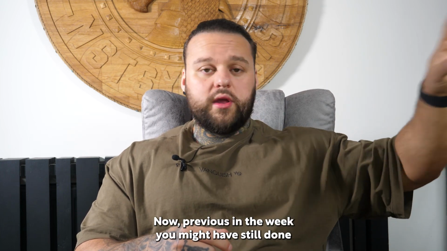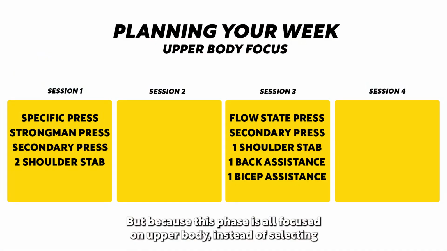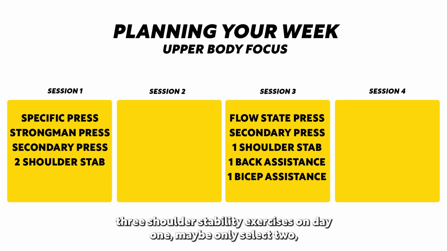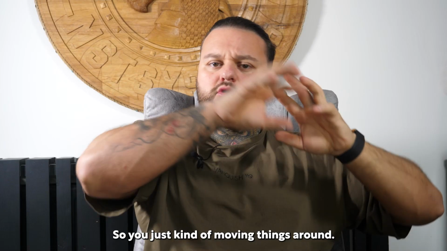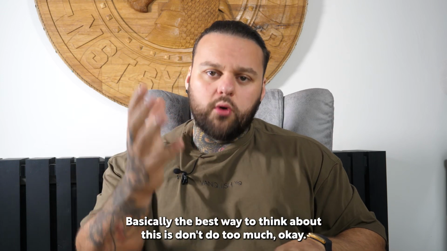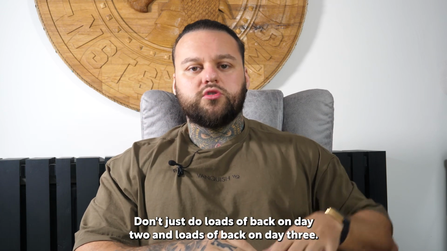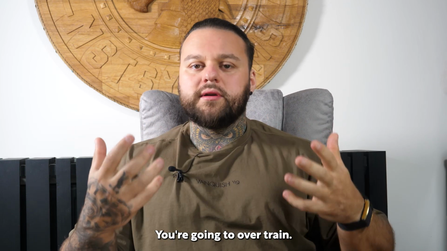Now, previously in the week, you might have still done a little bit of shoulder stability, you might have still done a little bit of back, but because this phase is all focused on upper body, instead of selecting 3 shoulder stabilities on day 1, maybe only select 2. And then you select 1 on this day. So you're just kind of moving things around. So basically, the best way to think about this is don't do too much, okay? Don't just do loads of back on day 2 and loads of back on day 3, because you're going to overtrain. Just use common sense.